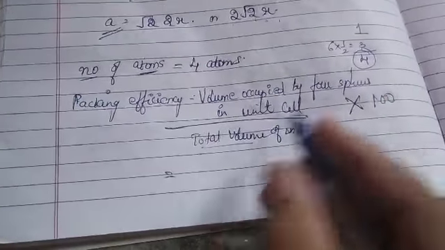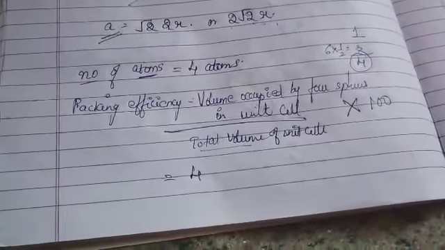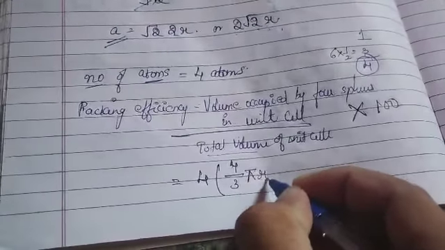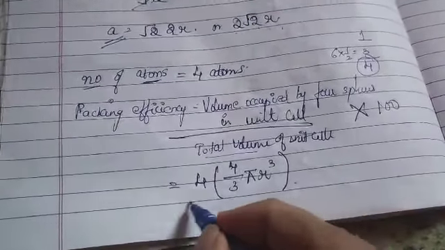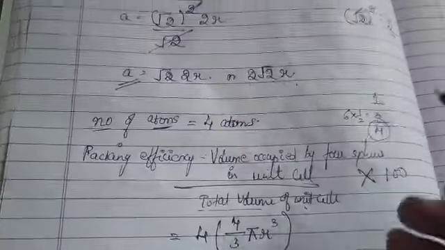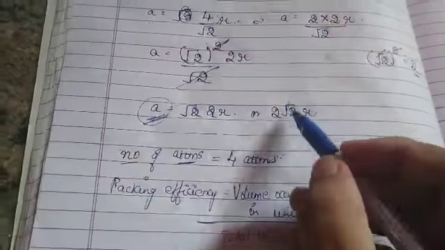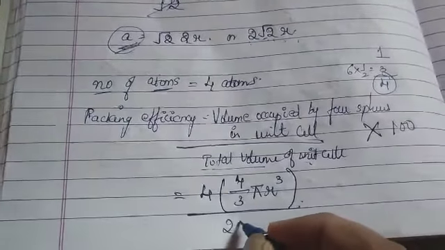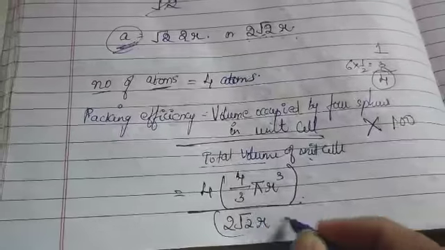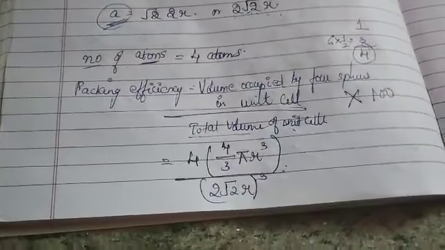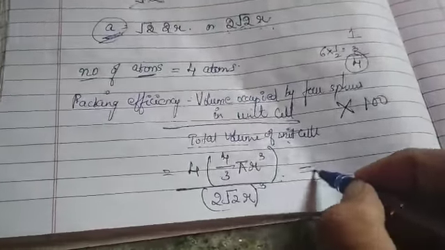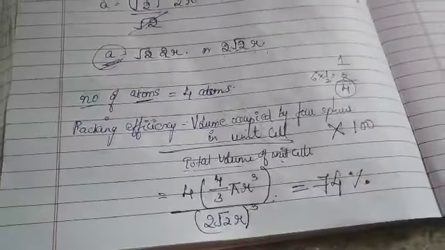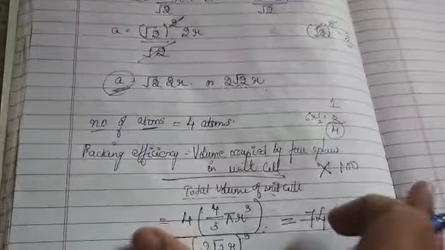Of course volume occupied by 4 spheres means 4 spheres are there, and each sphere has a volume of 4 by 3 pi r cube. So 4 into 4 by 3 pi r cube. Total volume of the unit cell means a cube. Here you have got the value of a as 2 root 2 r. So a cube can be written as 2 root 2 r the whole cube. Able to understand? So when you solve it, we get the value as 74%. Able to understand what I have done over here?